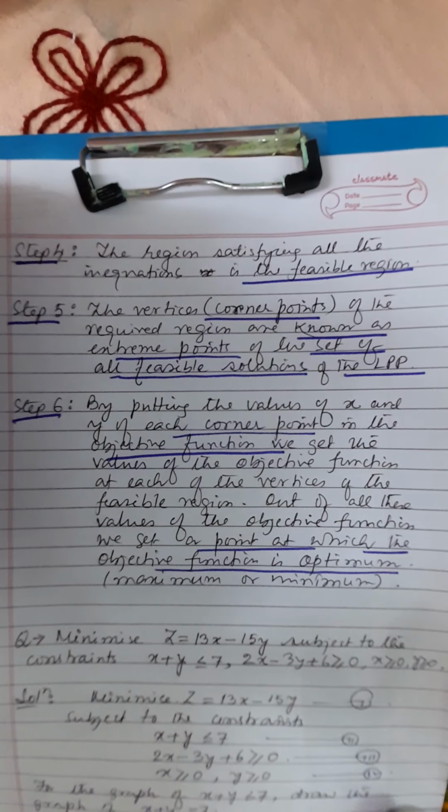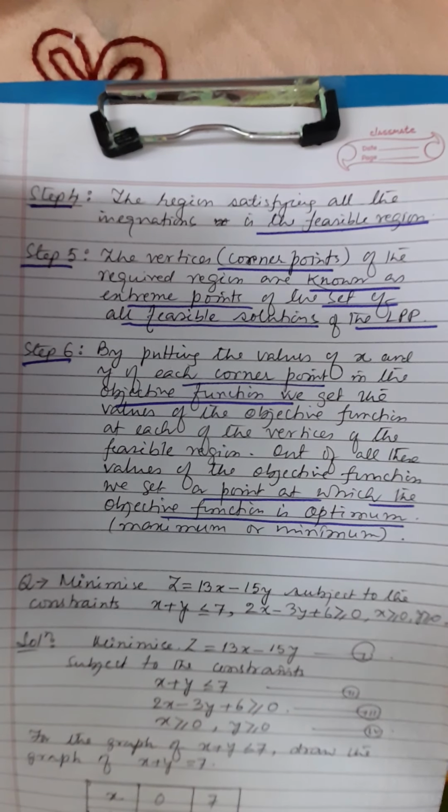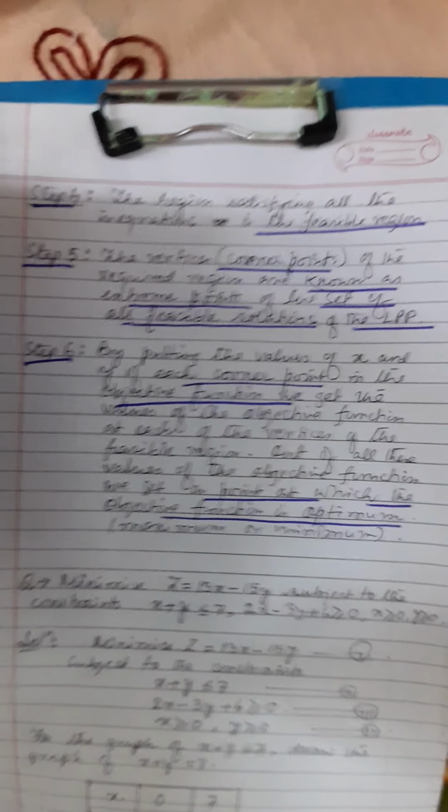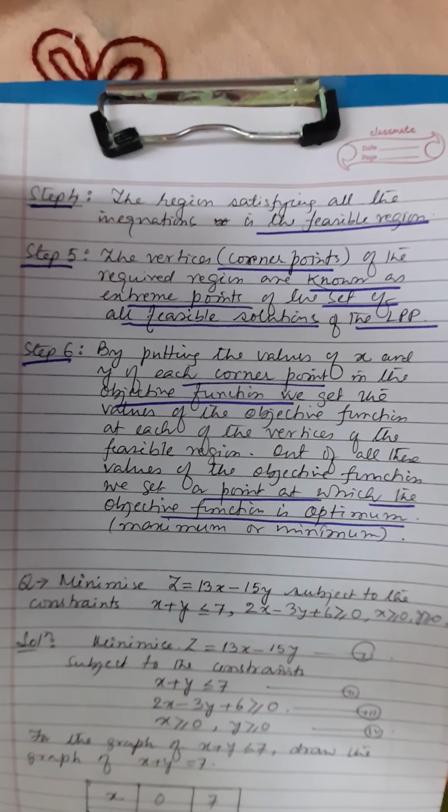Okay, I am going to recall the procedure again. First, we have to formulate the given LPP. Second step: the constraints, the inequations, we have to express in terms of equations, and we will draw the graph. Next we have to find out which halves will be the solution for those inequations.